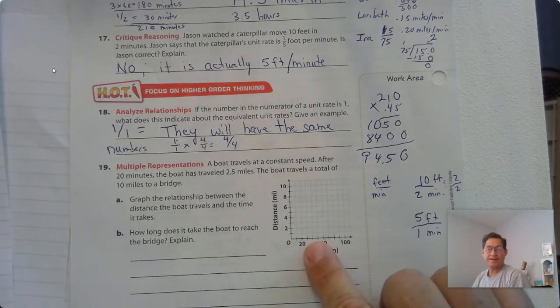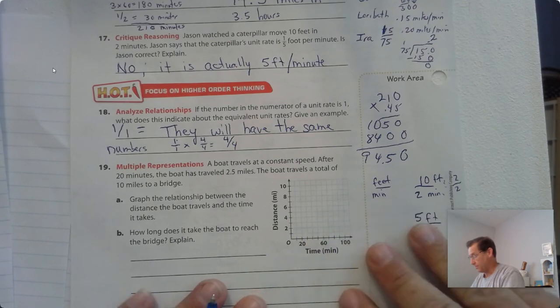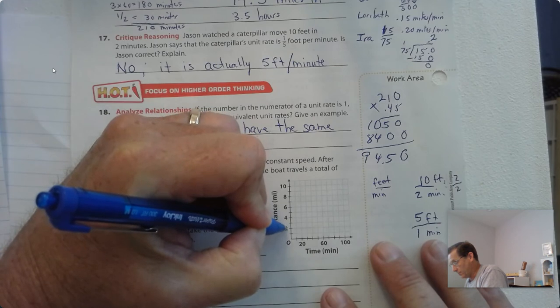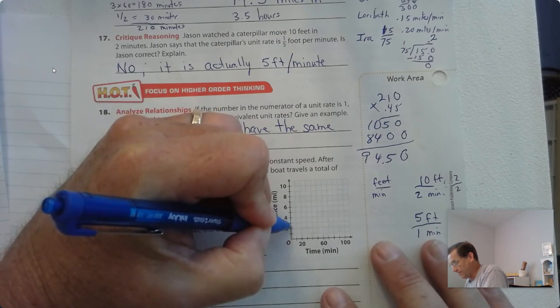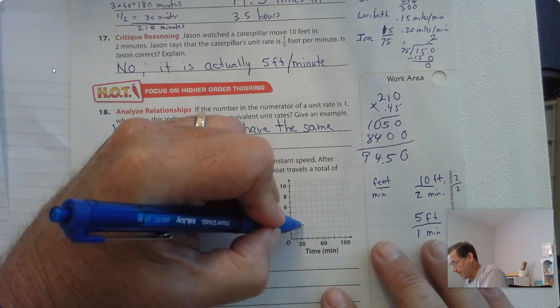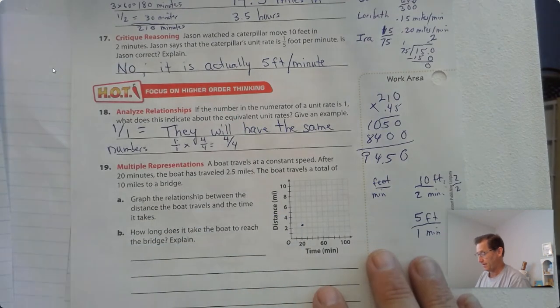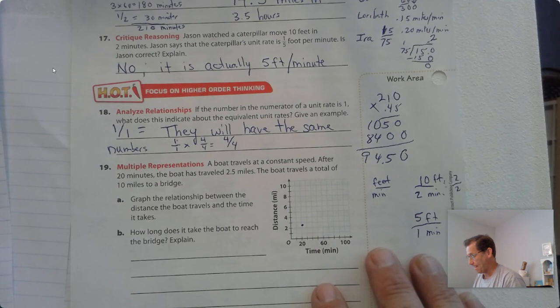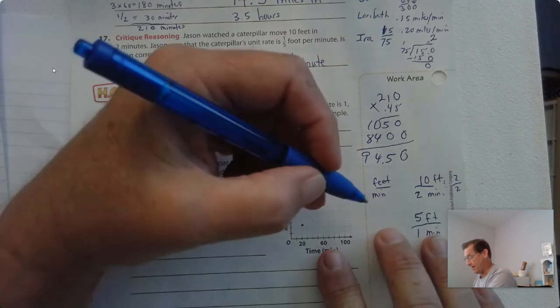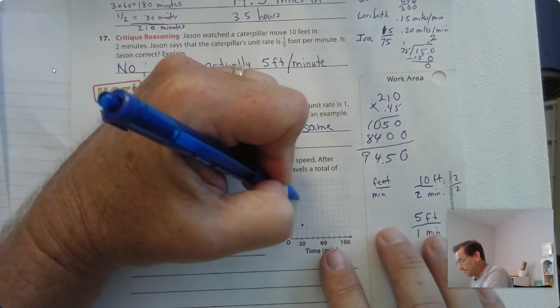So after 20 minutes, the boat travels 2.5 miles. So in between 2 and 4 is 3, so 2.5 would be in between 2 and 3. Okay. After 60 minutes, it would be 3 times 2.5, or 7.5.